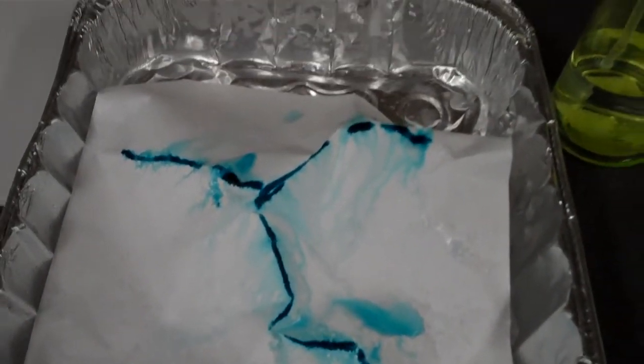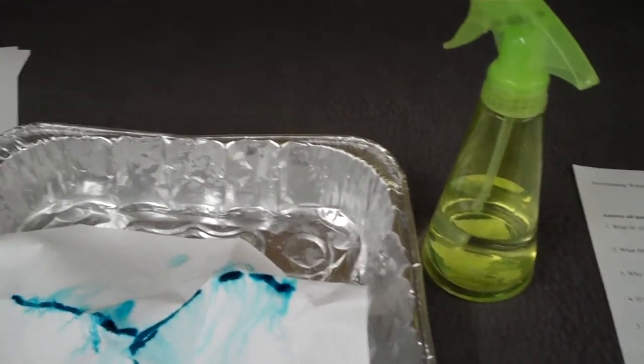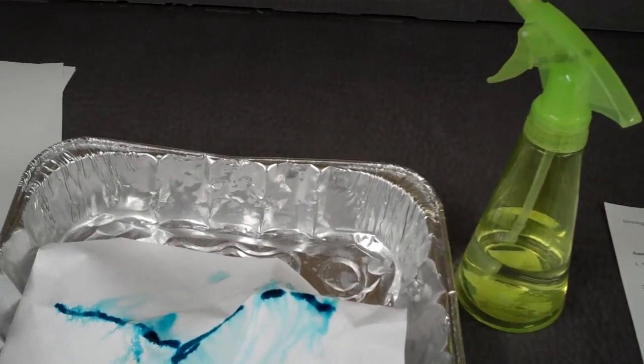And if that ink represents pollution, what problems would that cause? And then your final question, tell me how this activity relates to the water cycle. See if you can think of where evaporation would be, where precipitation would be, and where would condensation be.